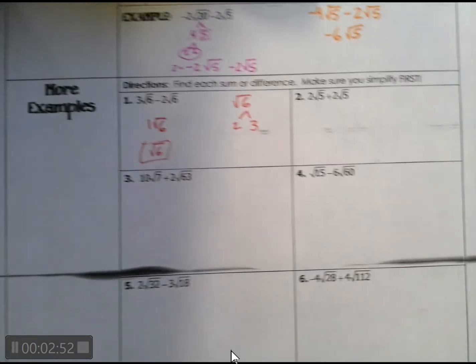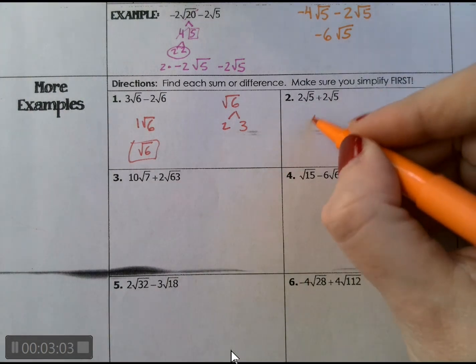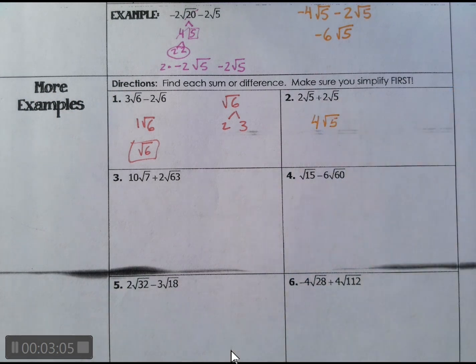Let's look at number 2. Number 2, do we have the same radical? Why, yes, we do. We have square root 5 and square root 5. And so what's 2 plus 2? It's going to give us 4 square root 5. And 5 is a prime number, so we just leave it like that.